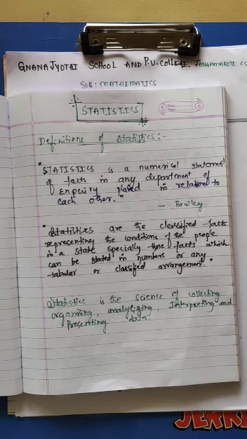So it is clear that statistics is the numerical statement of facts in any department of inquiry placed in relation to each other.